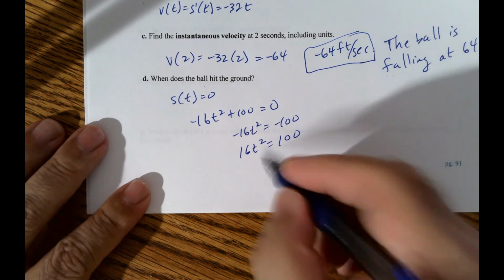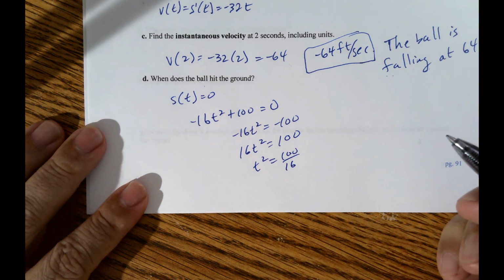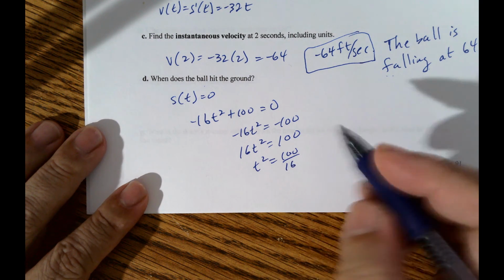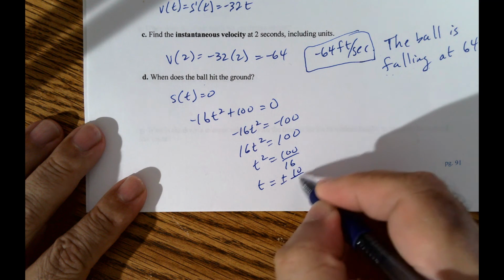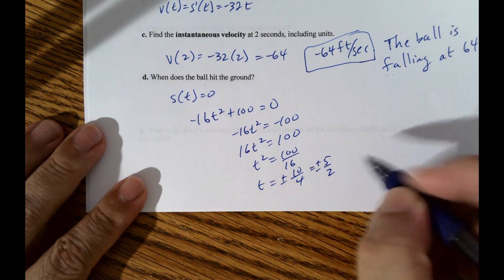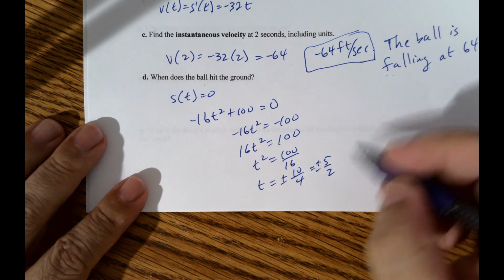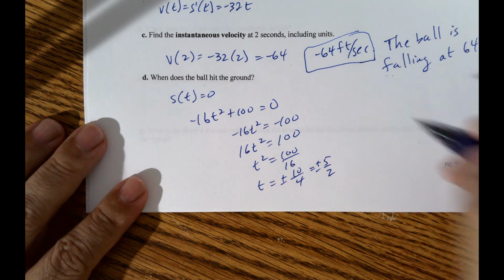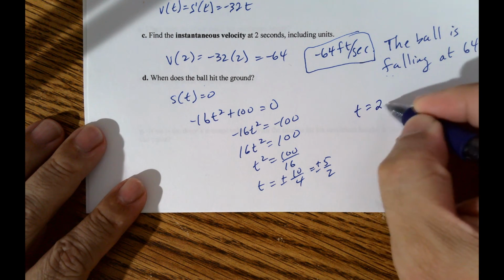I'm taking too many steps. t squared equals 100 over 16. So t equals plus or minus 10/4, right? We're taking the square root, which is 5/2. But keep in mind, negative time means you're going backwards in time. So essentially, you're rejecting the negative answer because it doesn't make sense in this context. So the answer is 2.5 seconds.